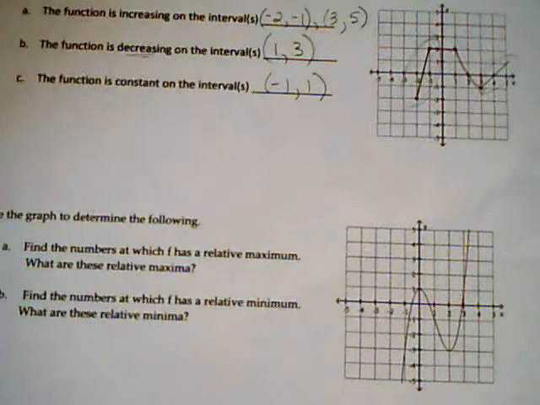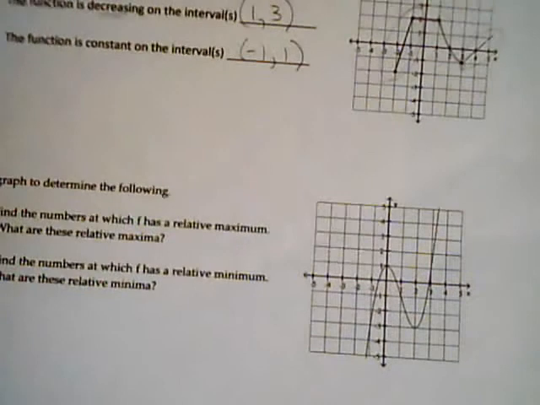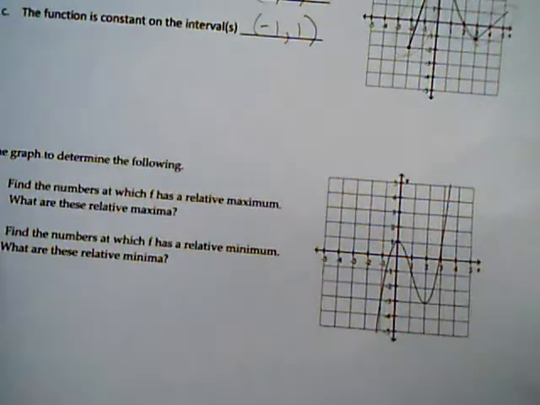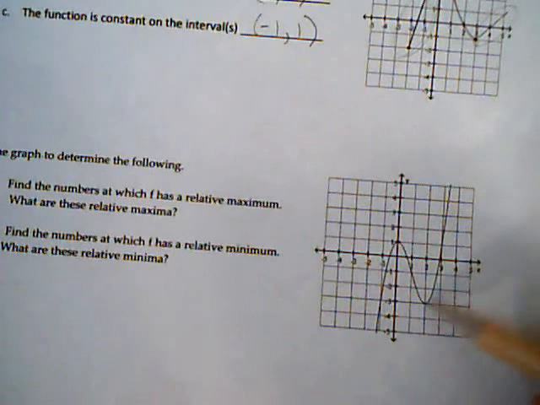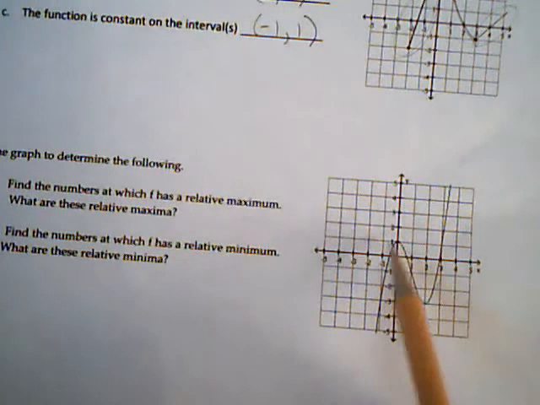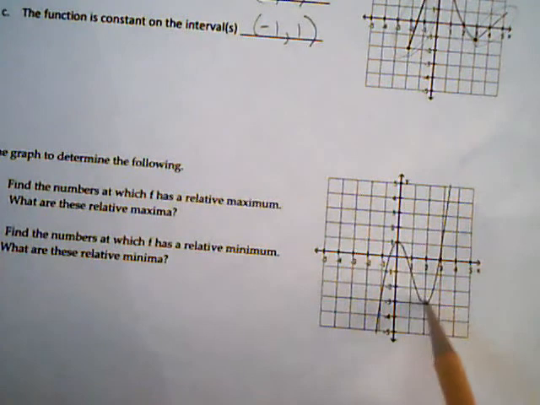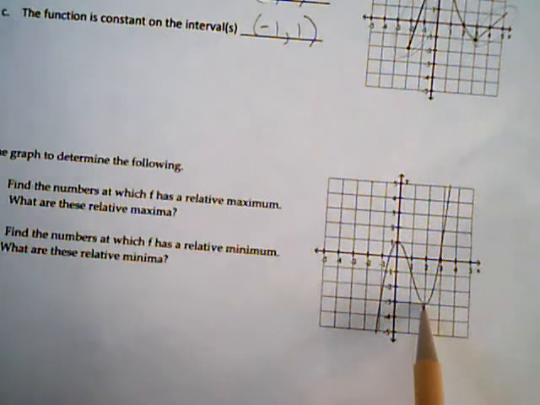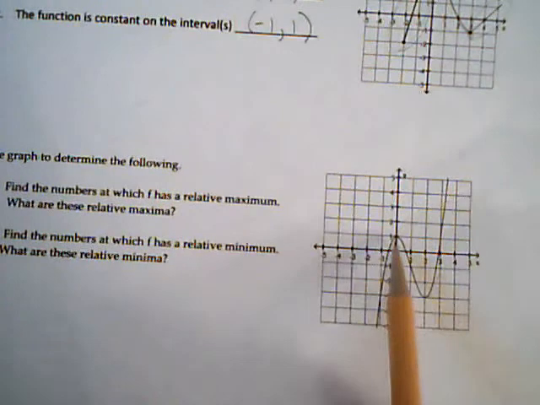Also with your graphs, we have something that's called relative maximum and relative minimum. Now our graph here, this curve, it will continue to go down to the left and continue to rise to the right, but where I have this hill and this valley, these are what we call the relative maximum and relative minimum. Those points where I have a peak and then where I have a valley.